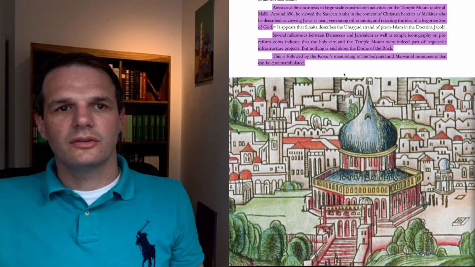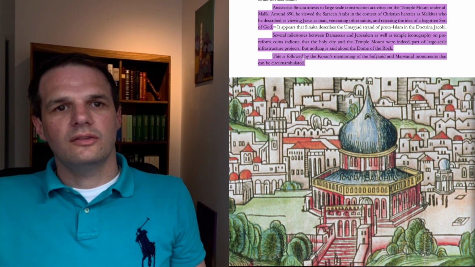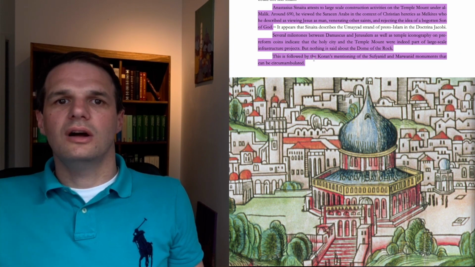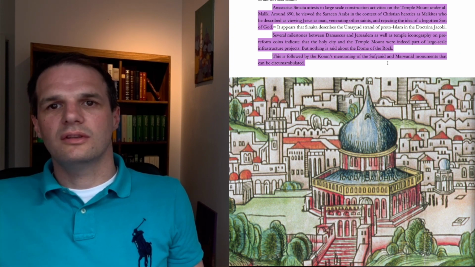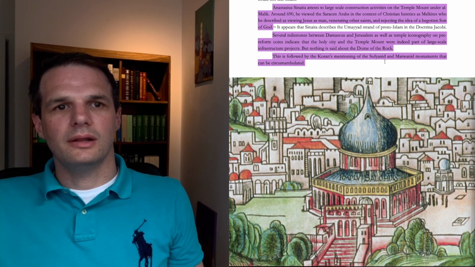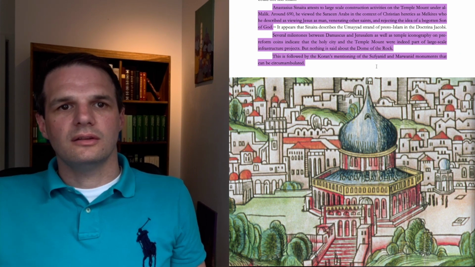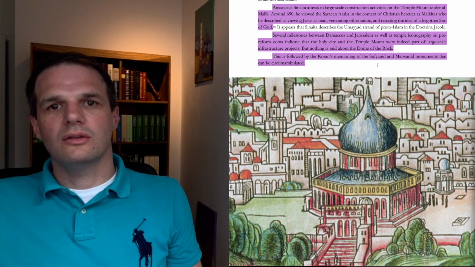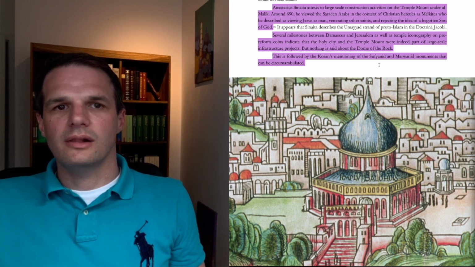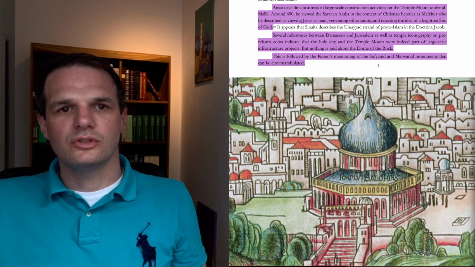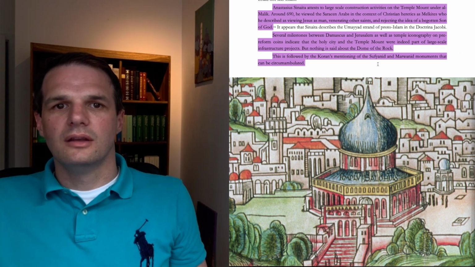Now, next, A.J. writes, Anastasius Sinaita attests to large-scale construction activities on the Temple Mount under Abd al-Malik around 690. He viewed the Saracen Arabs in the context of Christian heretics as Malachites, who he described as viewing Jesus as man, venerating other saints, and rejecting the idea of a begotten Son of God.